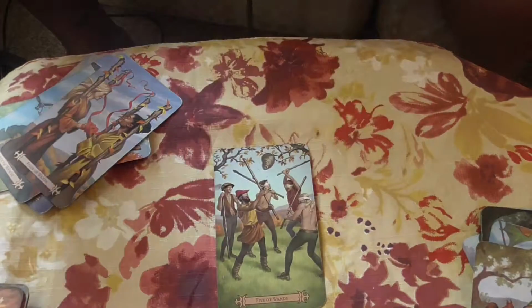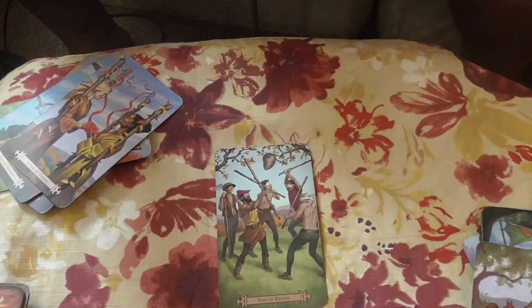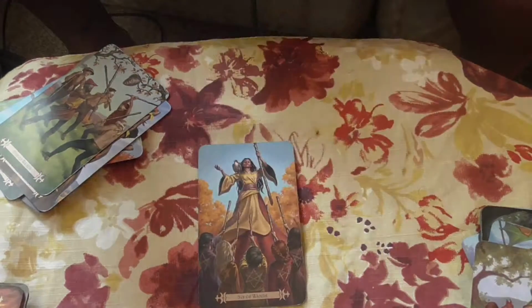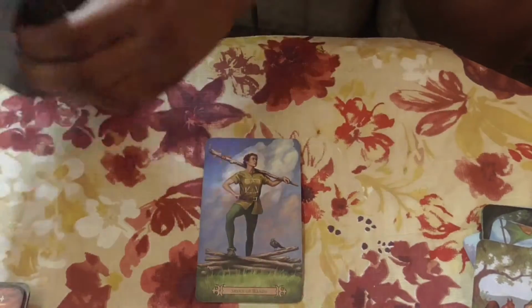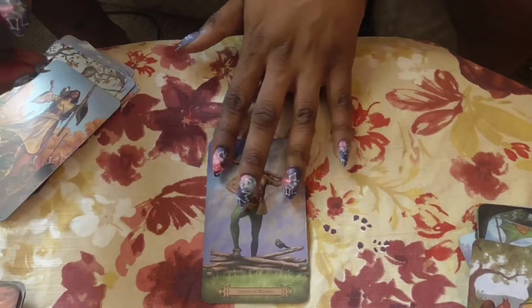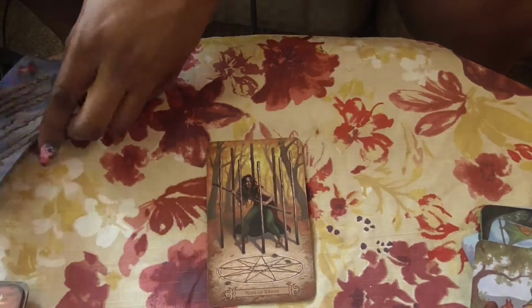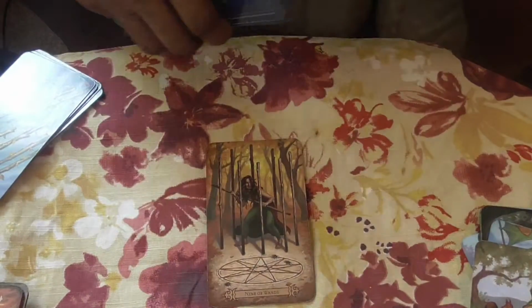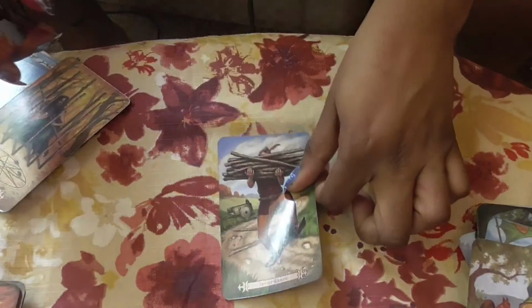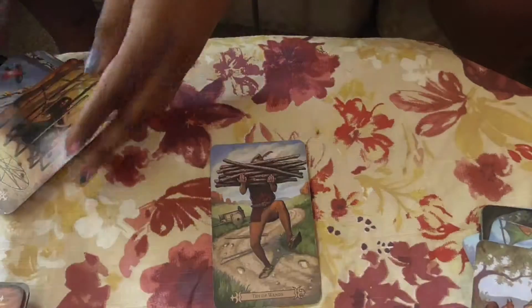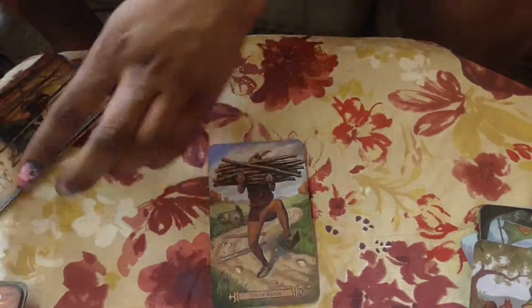Okay, Five of Wands, conflict, external conflict. Six of Wands, victory, triumph. Seven of Wands, courage. Eight of Wands, signals. Nine of Wands, not restriction, well, it could be restriction, also boundaries and discipline. Ten of Wands, overworked, overburdened.